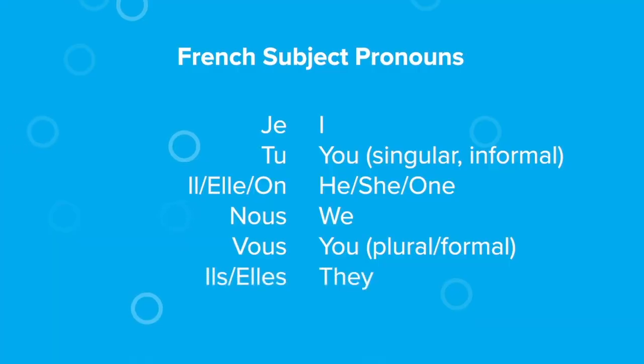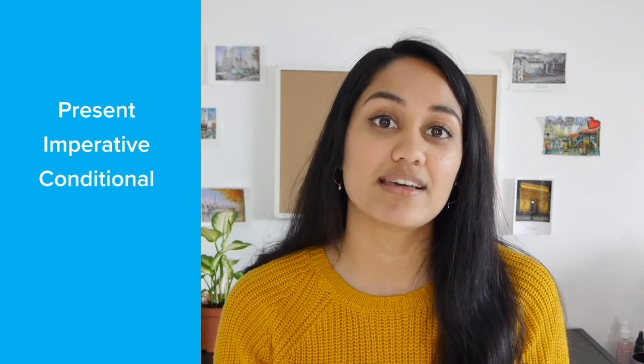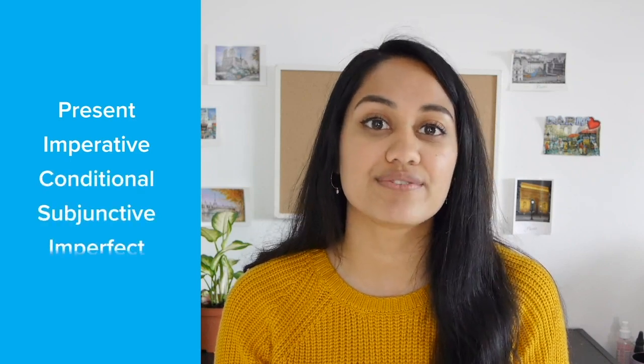Finally, third person plural is represented by ils and elles, and these sound the same as the singular version, they just have an s at the end. And if you're referring to groups of people with mixed genders, then you would use ils. Both of these mean they. Now let's look at the conjugations for present tense, imperative, conditionnel, or the conditional, subjunctive, and imperfect.